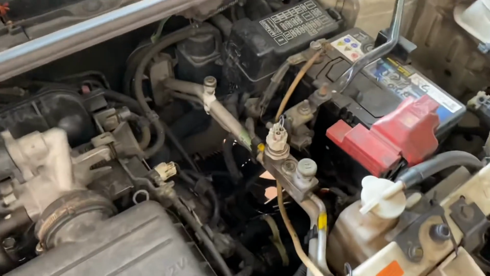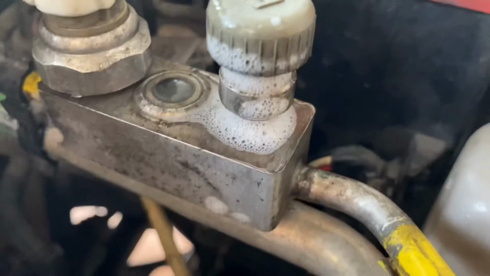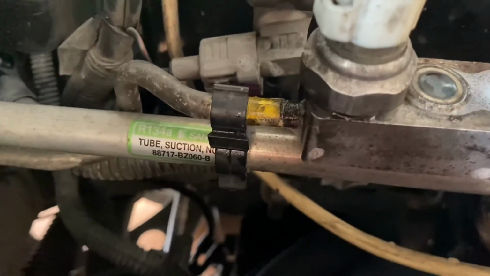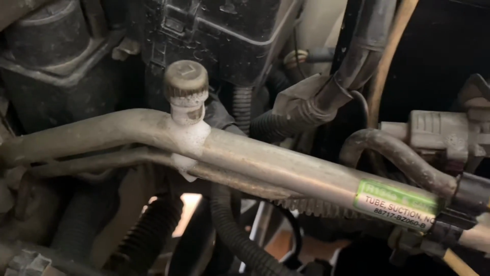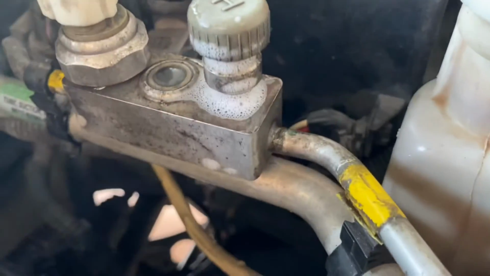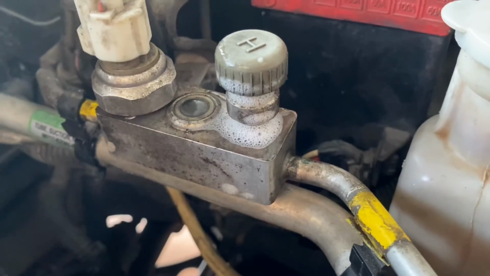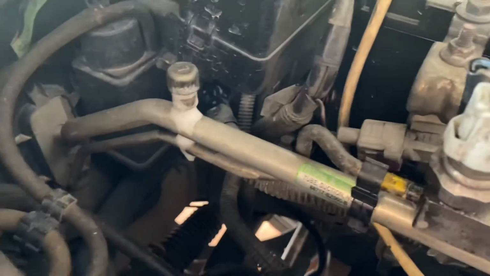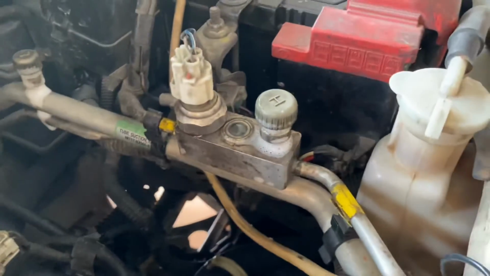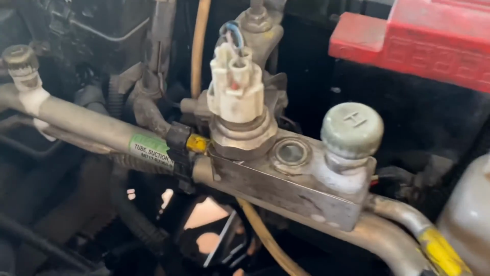After we spray it, we need to inspect whether there is an air bubble appearing in the solution or not. If there is no air bubble, it probably means there is no leakage.